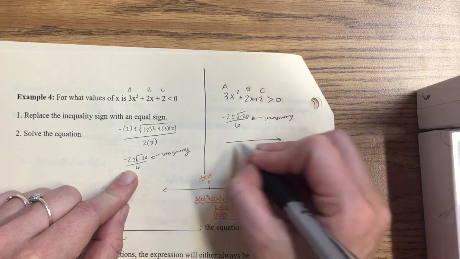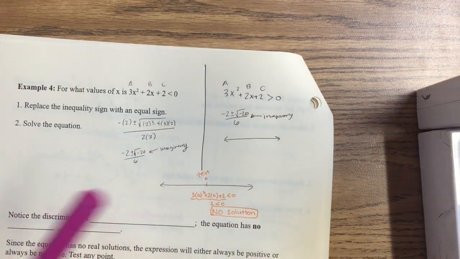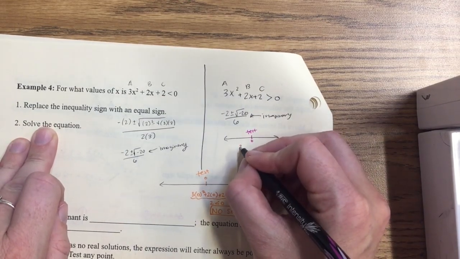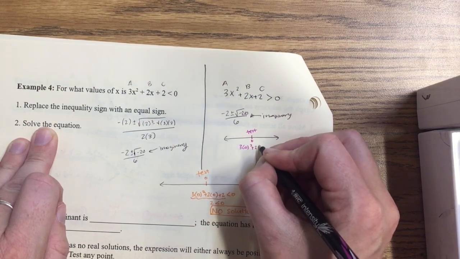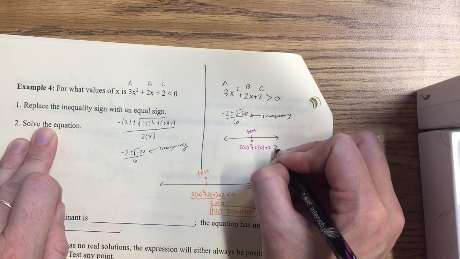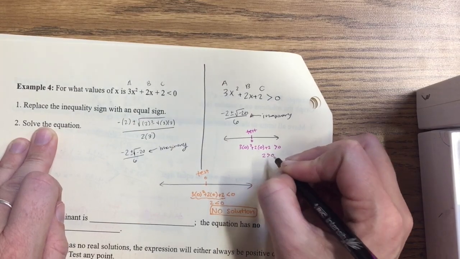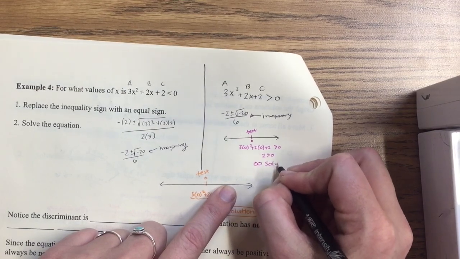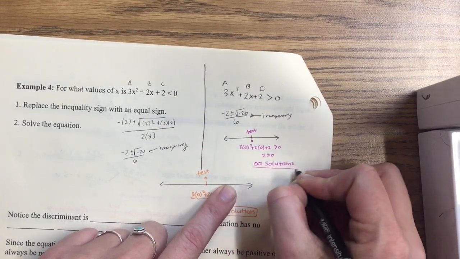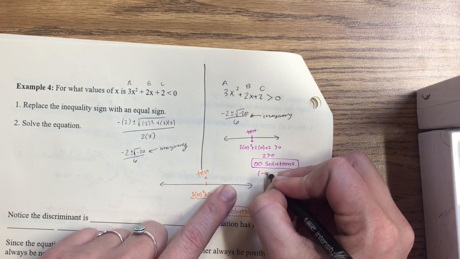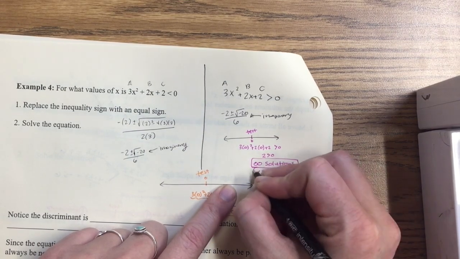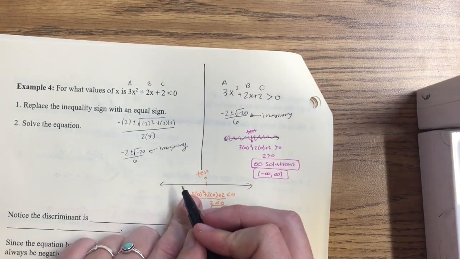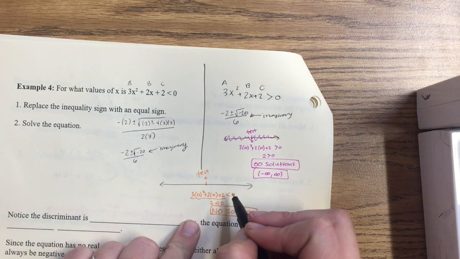there are no values on my number line, so I would plug in a 0 to test. When I plug that in, we get that 2 is greater than 0. That is true, so there would be infinite solutions. Or you can say that it's negative infinity to positive infinity. Because it's true, I would end up shading the whole piece. Whereas down here, where none of it was true, I wouldn't shade any of it.